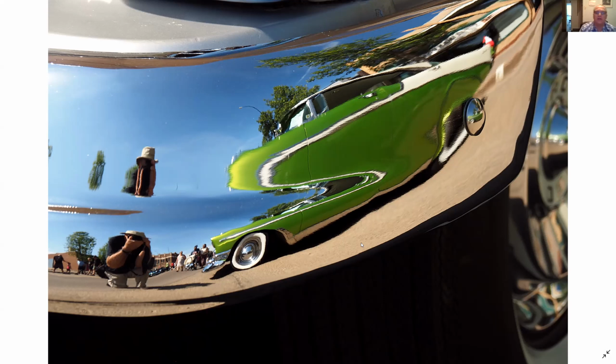I do enhance them a little bit in Photoshop, to bring out more contrast or control the contrast, and to bring out the punch in the colors. Other than that, I don't do a whole lot. Some of them are cropped a little bit to get what I'm really looking for.